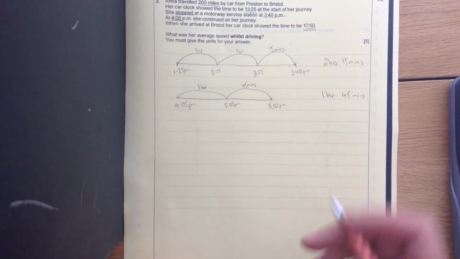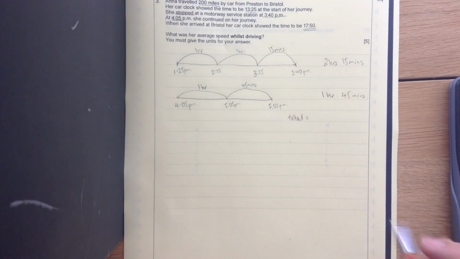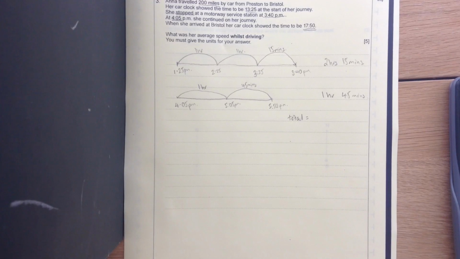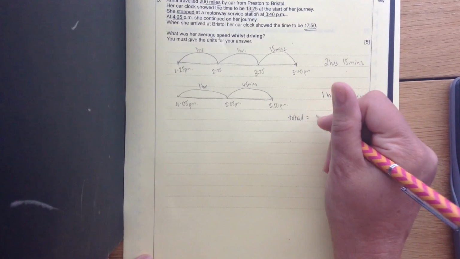Okay, adding those together, the total length of the journey is going to be, well, 15 minutes and 45 minutes is 60 minutes, which is an hour, don't forget. So you've got 1 hour, 2 hours, 3, 4 hours.